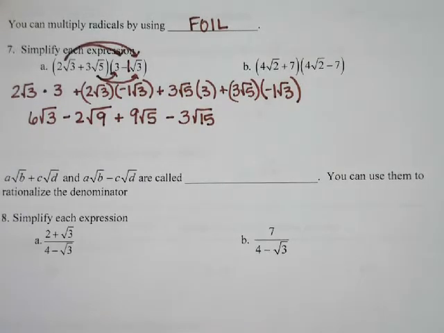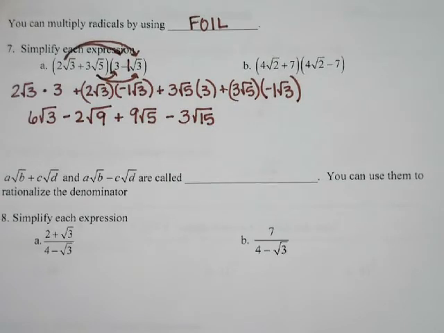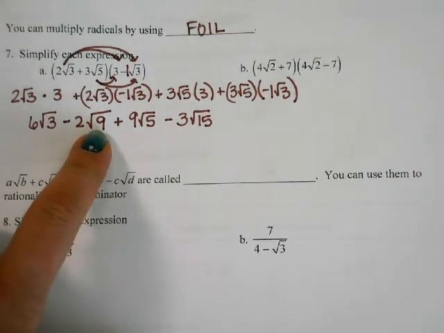Okay, now check it. Is there anything that we could simplify? Any radicals you could break down? Any square roots you can take? Square root of 9. What is the square root of 9? 3.